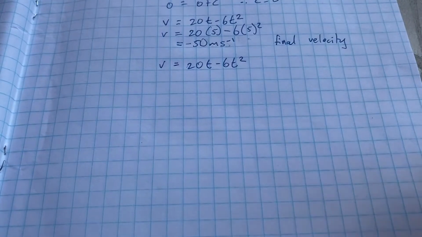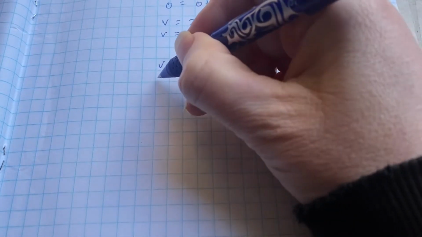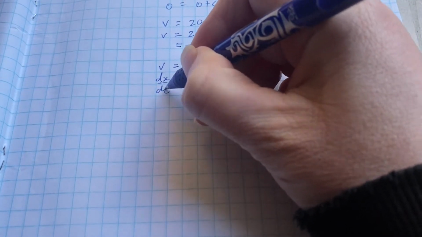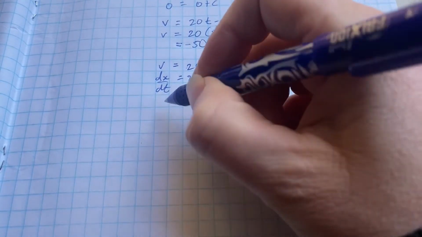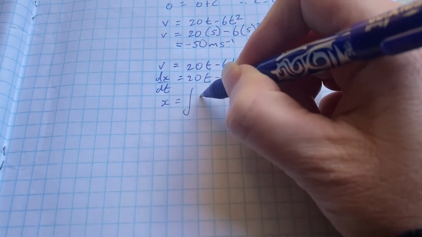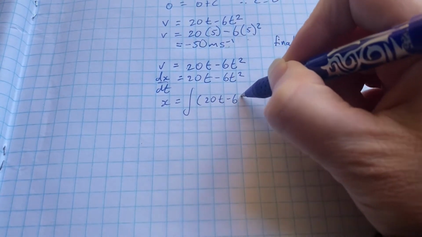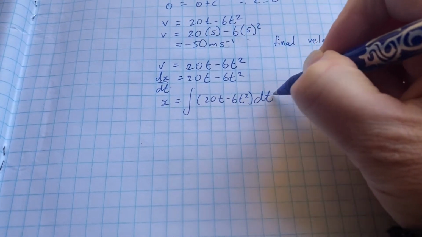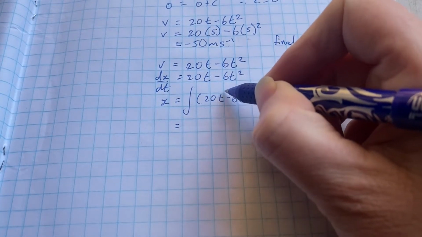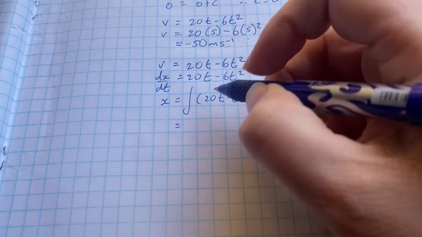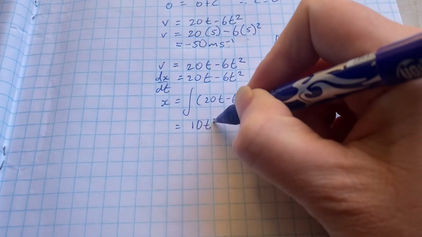So let's go ahead and integrate that. So v is equal to dx dt, so 20t minus 6t squared. So x is equal to the integral of 20t minus 6t squared with respect to t. And that equals, I'm going to be dividing by 2 because I'm going to go to t squared, so that equals 10t squared.